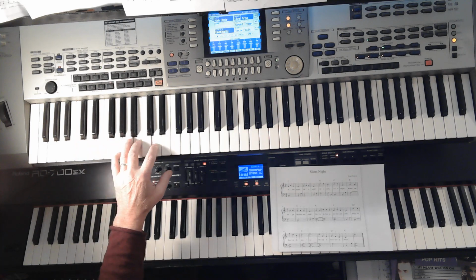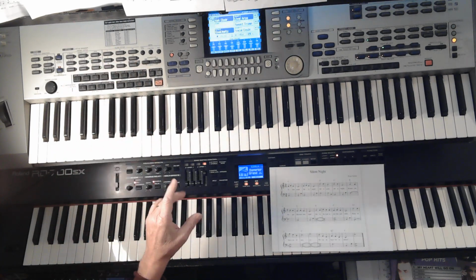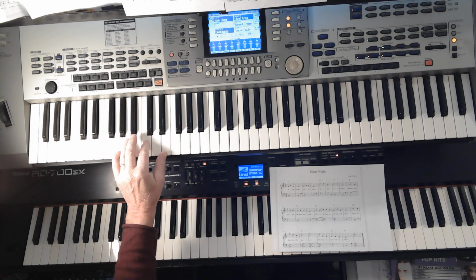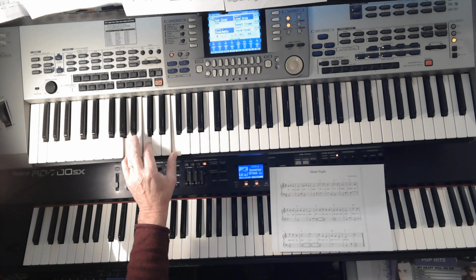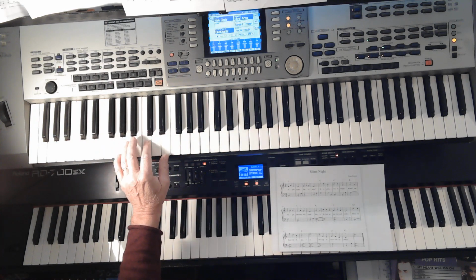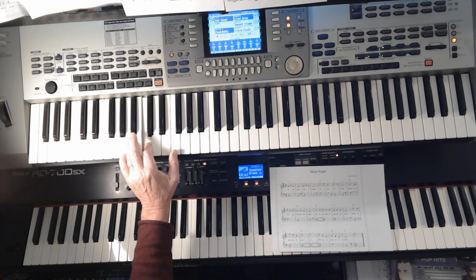Don't try to play them all in root position. Play them so that you've got ease. So second inversion on C, you can go to F there, or you can go to F there, but keep the C. F is next to E, and A is next to G. So all you're doing is pivoting.